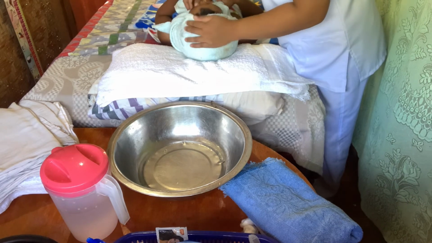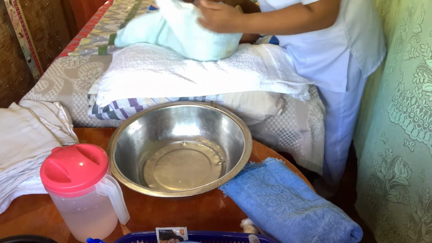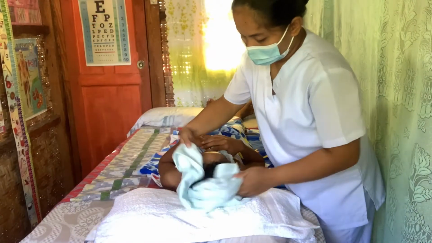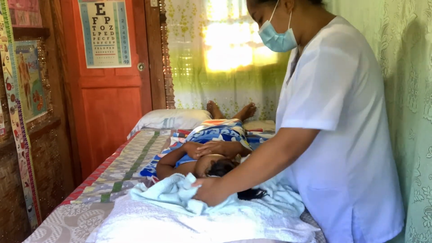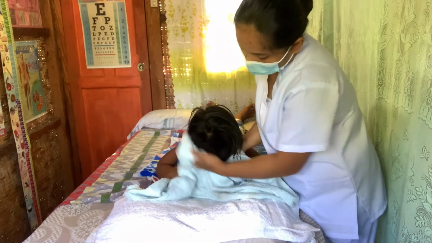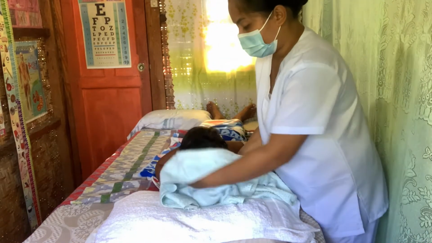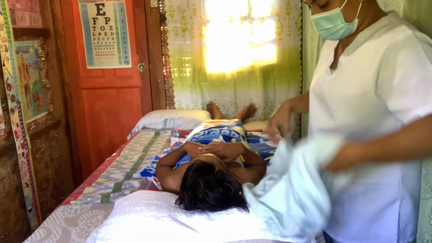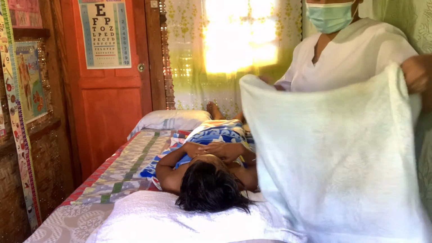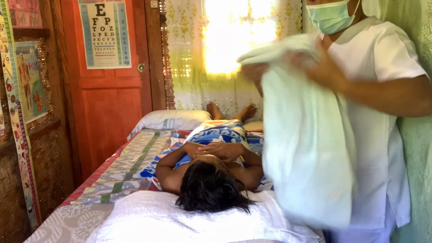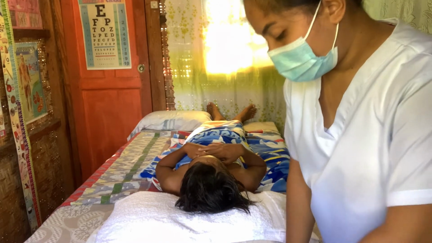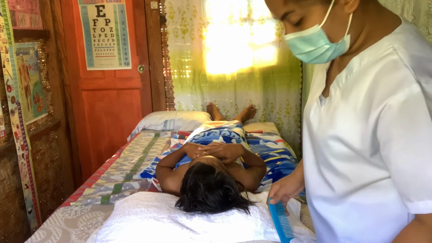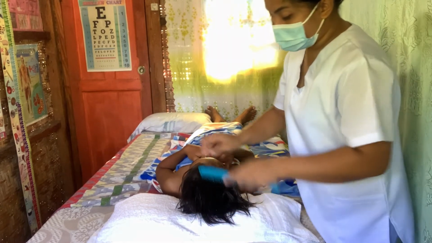Then you have to dry your patient's hair. So after it's dried, fold your bath towel, place it together with your Kelly pad, and then do grooming, comb your patient's hair.